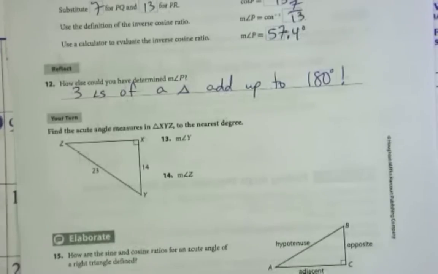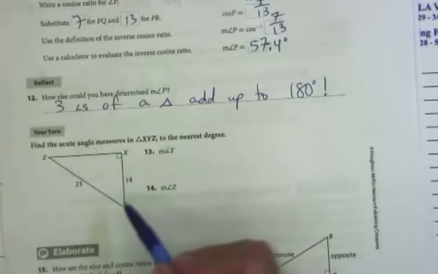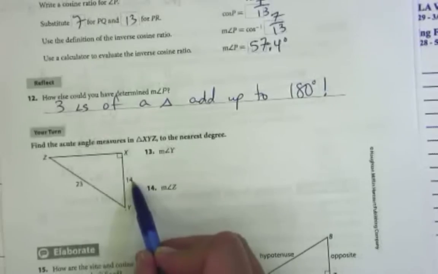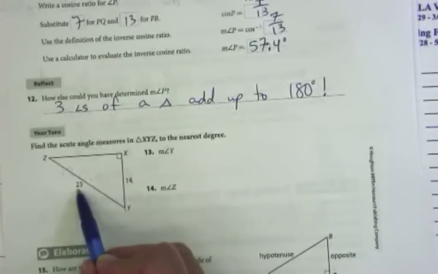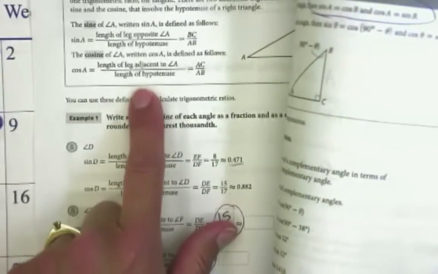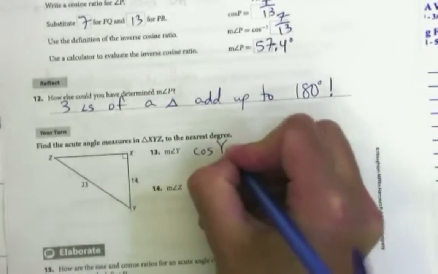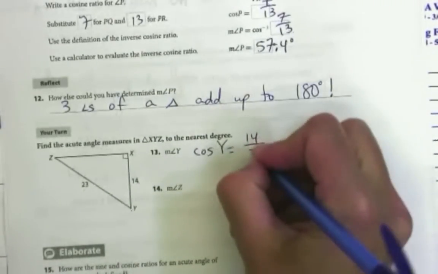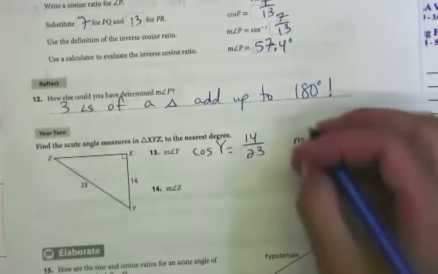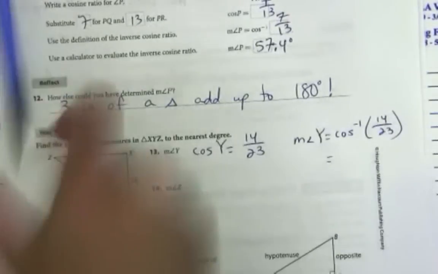In this your turn example, we're finding the measure of the angles again. So same process that we did back here. In order to find angle Y, I notice that the 14 is adjacent to Y and that the 23 is the hypotenuse. Adjacent and hypotenuse, that's cosine. So cosine of Y equals 14 over 23, which means that the measure of angle Y is going to be the inverse cosine of 14 over 23.